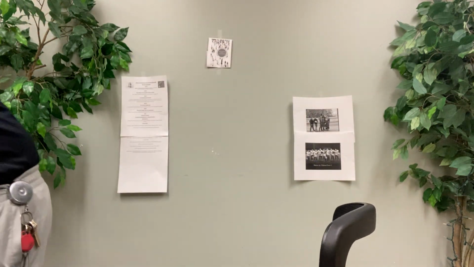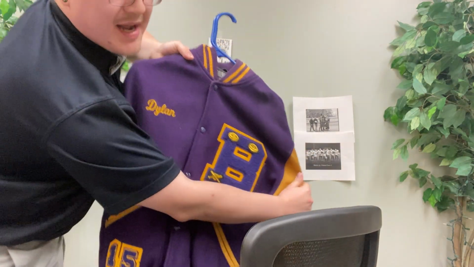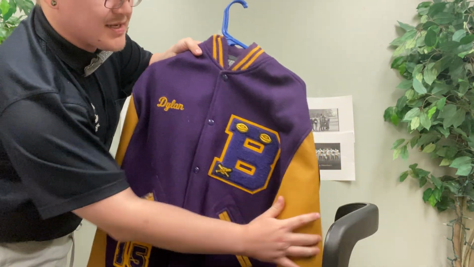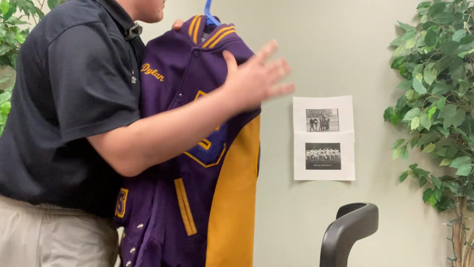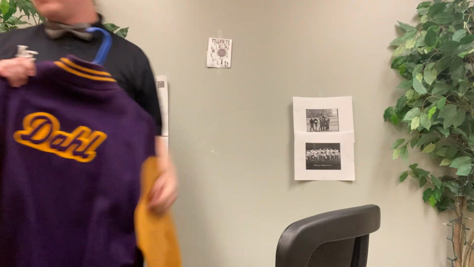I had a hard time deciding what to do for my visual aids, but I hope I nailed it. I also missed it on the first one. I meant to show my Letterman jacket for my leadership point, but I didn't show it because I totally forgot and I was kind of nervous about this. But I also have pictures of me winning a state championship due to leadership skills right there.